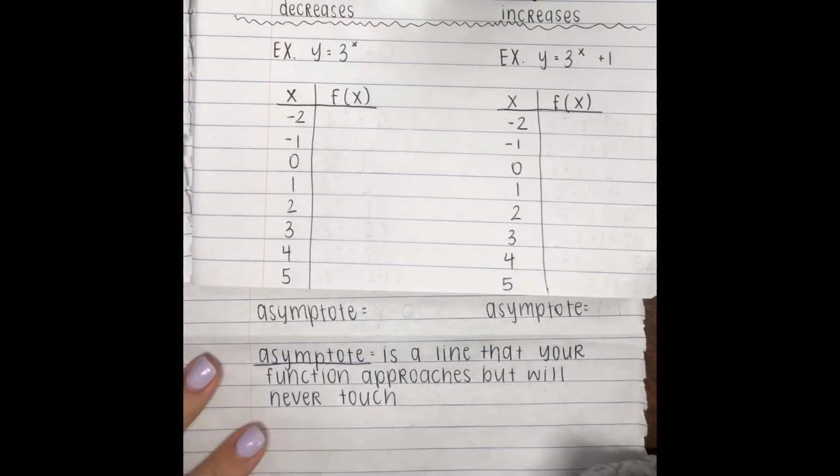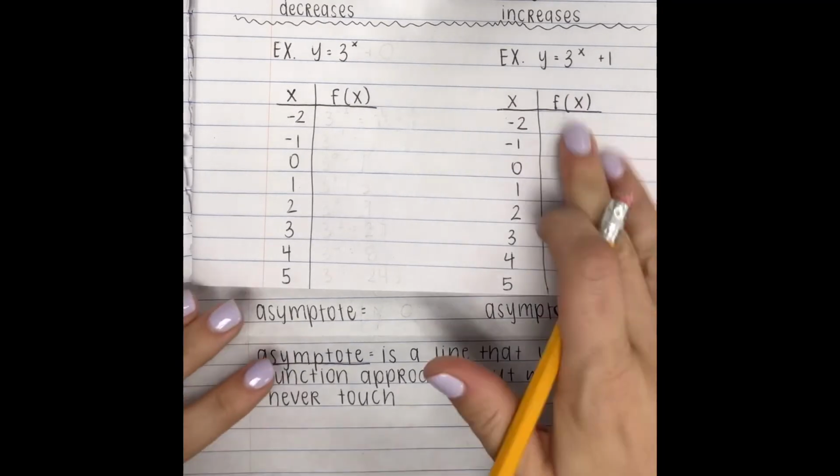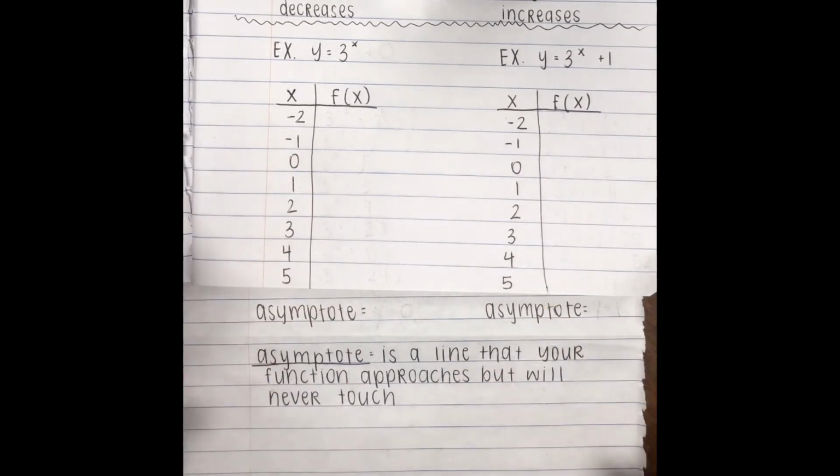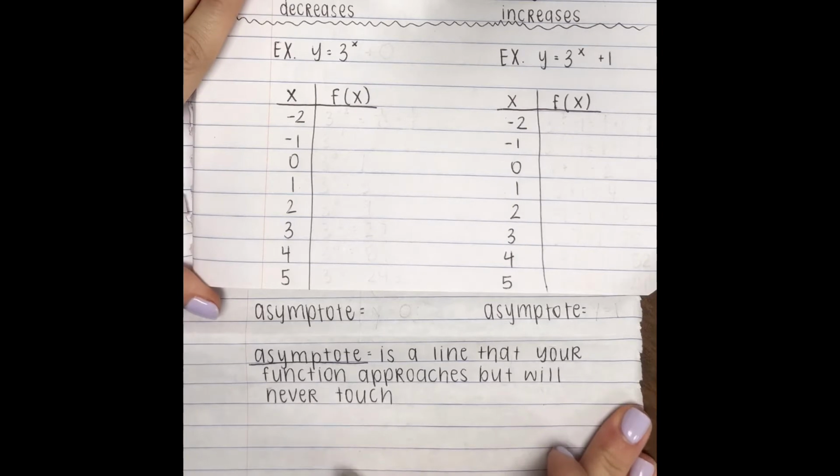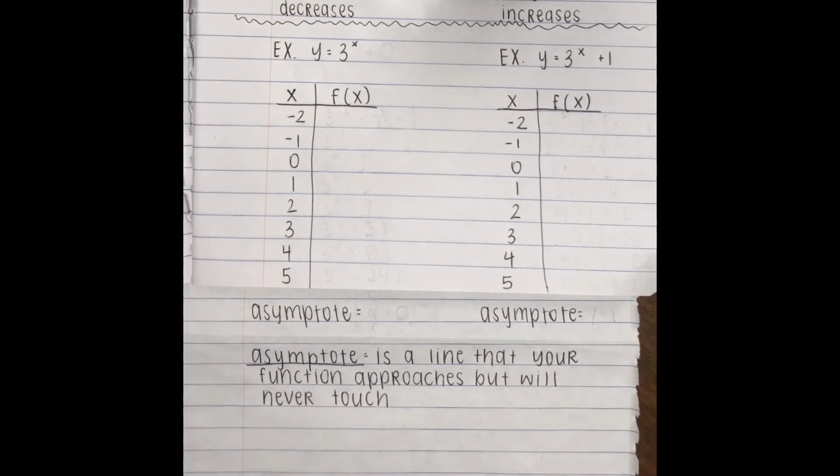All right, so we're going to look at these examples. Sorry if you can kind of already see the answers a little bit. I just taught the whole thing and then realized I never hit record. So let's do this again.